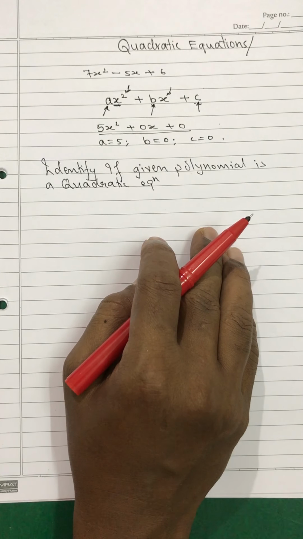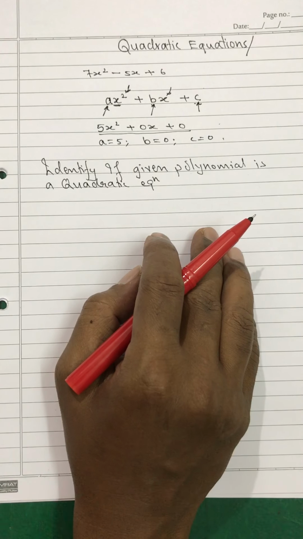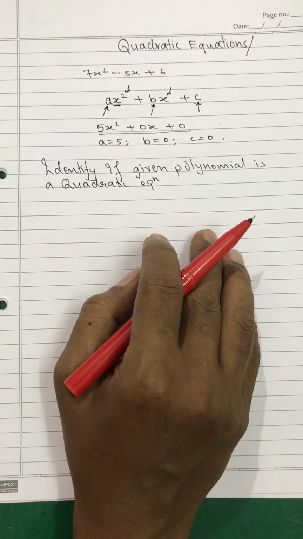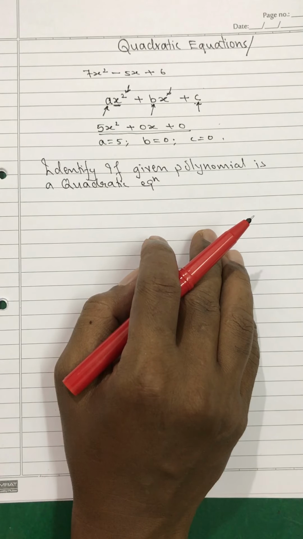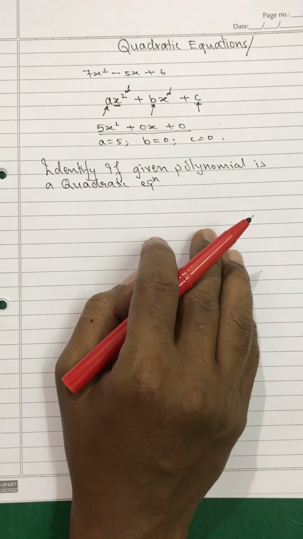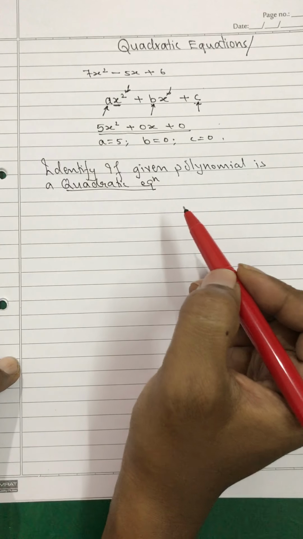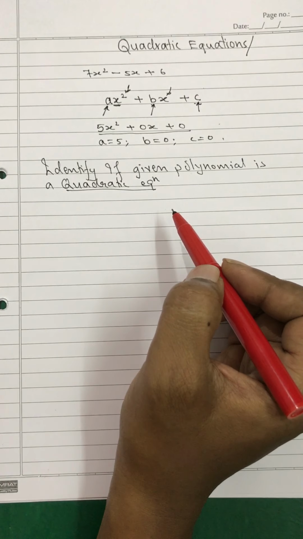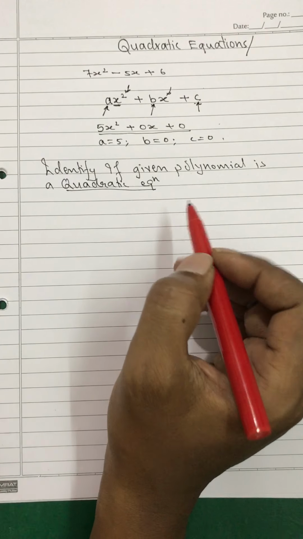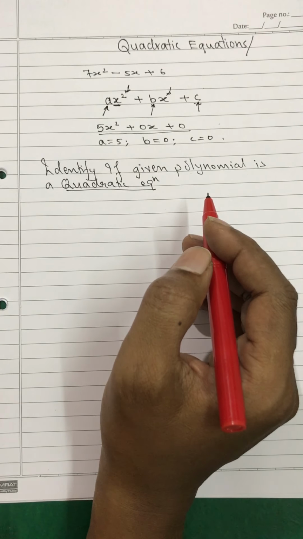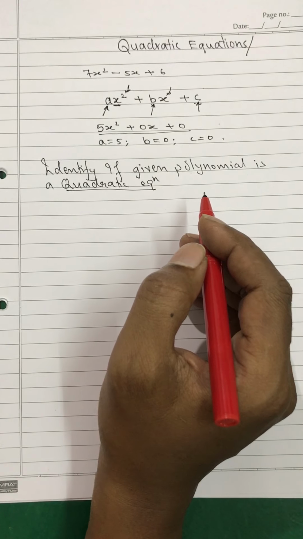Apart from that, the power of the variable has to be only 1 or 2. It has to be only a positive integer less than 3 to be a quadratic polynomial. Okay my dear students, this is what you have to understand. We will solve questions, and then you will be able to understand how it goes.